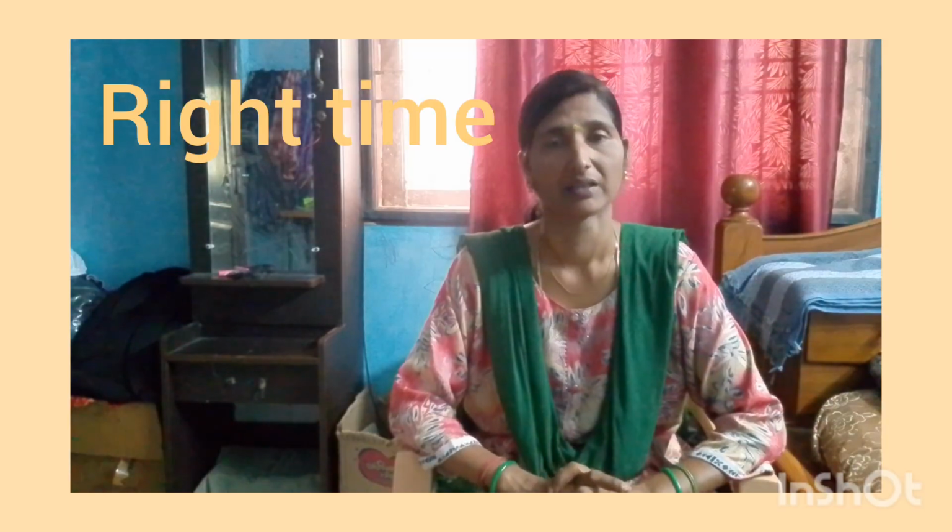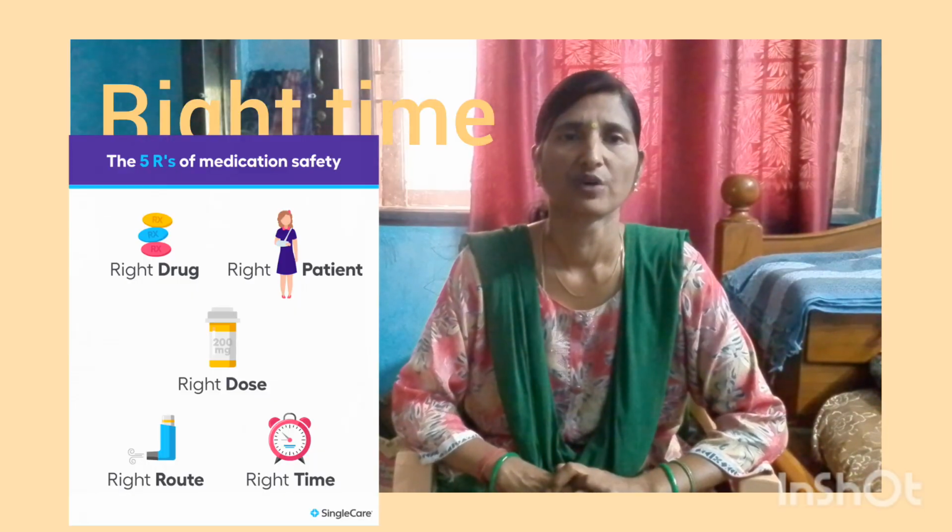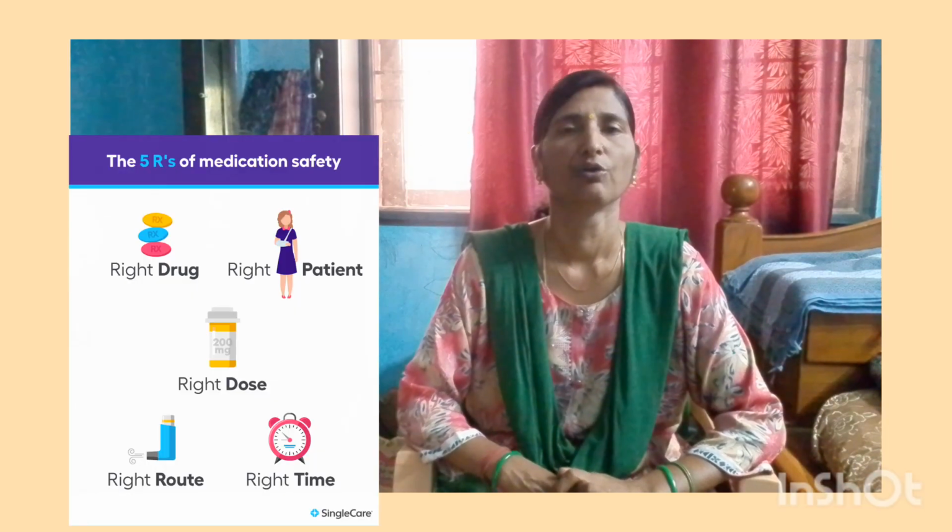Next, right time is very important. Whatever medications you are giving to patients, you have to follow the correct time, whether it is before meals or after food. Everything you have to identify. Some medications follow intervals, whether a 2 hour interval or a 4 hour interval. You check how much interval you are going to follow before giving any medication.